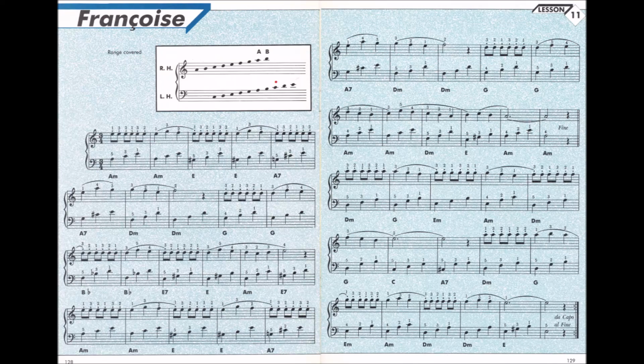Finally, a word about the repeat. When you get to the repeat sign at the end of the second sheet of music, you can see written the Italian words da capo al fine. This means you go back to the beginning of the piece, da capo, and repeat it until you come to the word fine again. There the music ends.